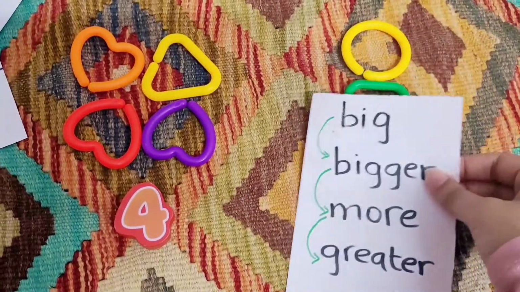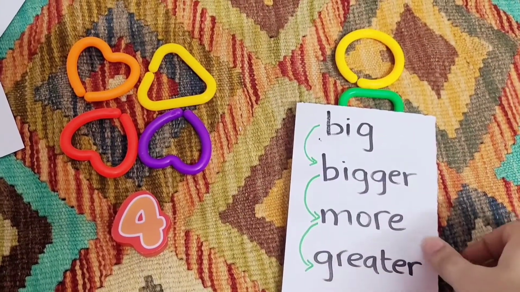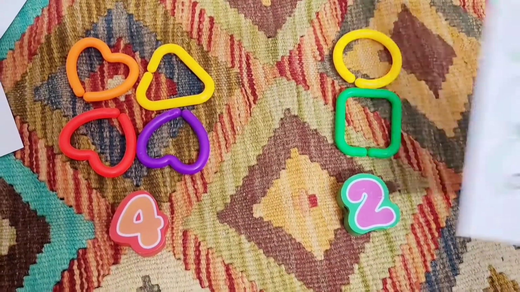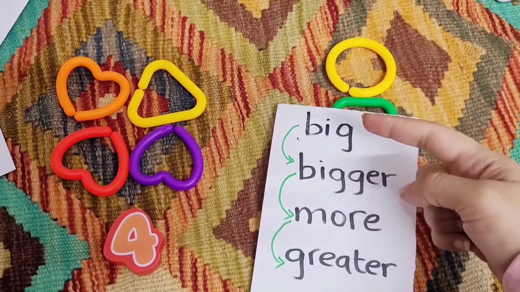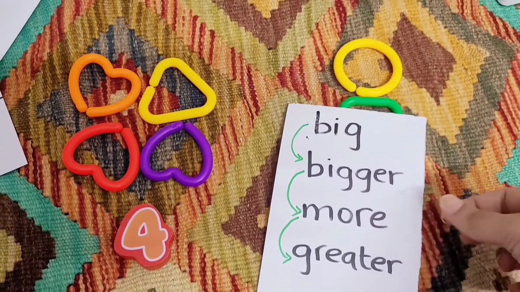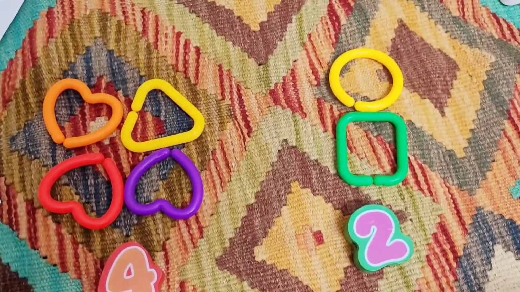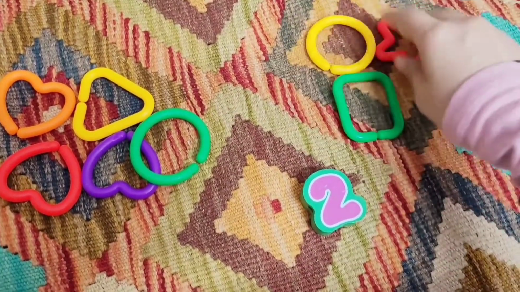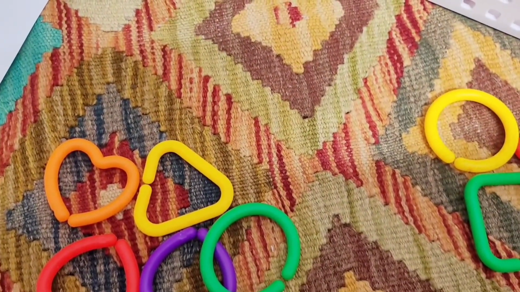Now you're jumping to the next term, bigger number. You will keep on working on different examples and each time you will jump to the next terminology. Big, bigger, and now change up the setup. Maybe put 5 here and 3 here.